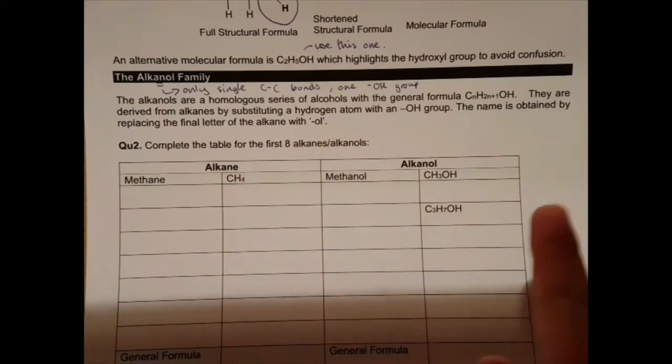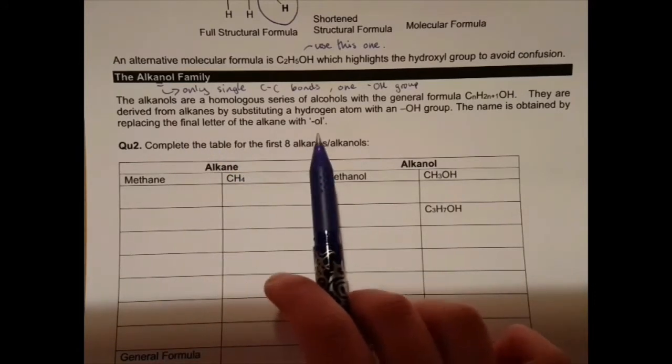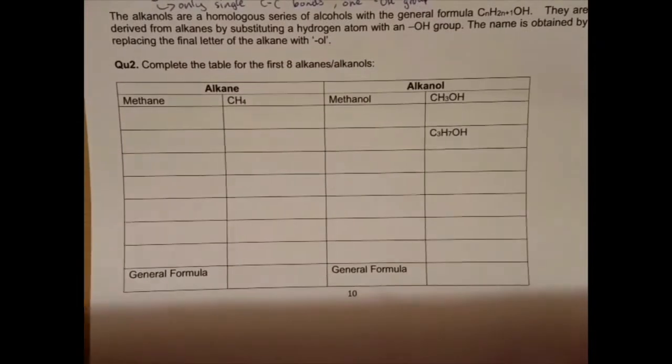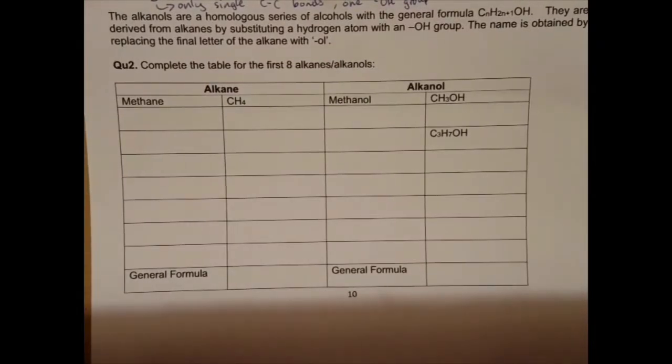And as you can see, the name of the alkanol is obtained from the name of the alkane, but by replacing the E ending, the final letter of the alkane, with ol. So this table should be quite nice and easy for you to complete. I'm not going to go through this, but you can use BBC Bitesize or any other resource if you would like to. So you should have completed the table on page 10 yourselves.